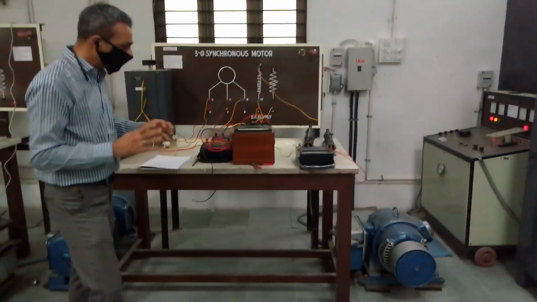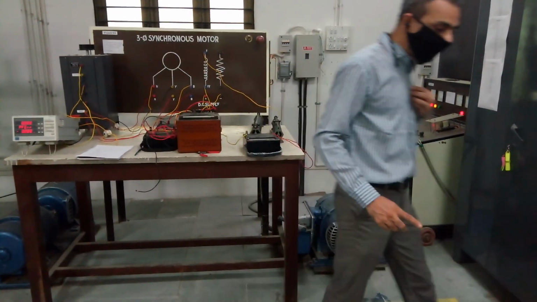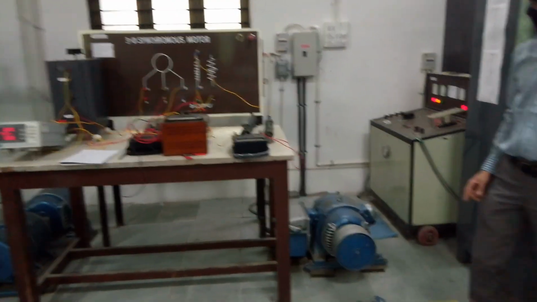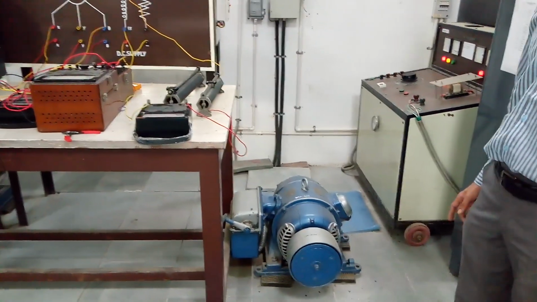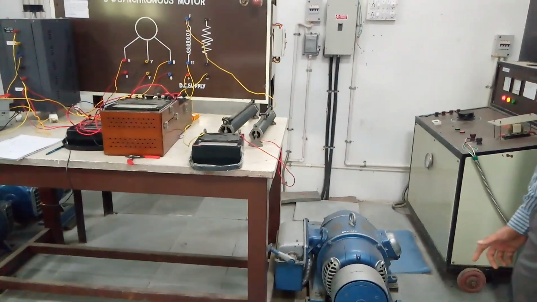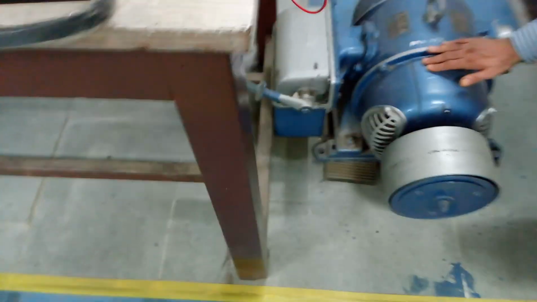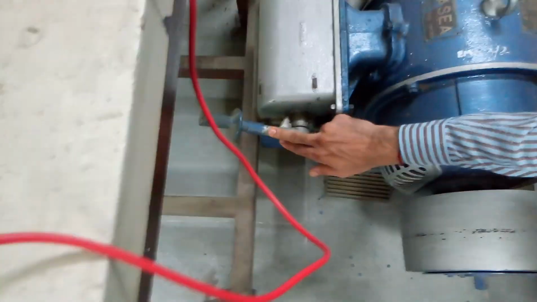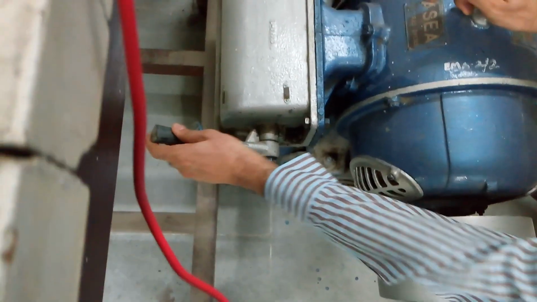For that setup, this is our synchronous motor. And as you all know, a synchronous motor cannot start automatically. You need to make certain arrangements to start it, and one of the methods is to start it as an induction motor and then convert it into a synchronous motor. Our motor has the same mechanism. In that, this is the changeover switch. If the switch position is like this, as shown, it is in the induction motor mode.